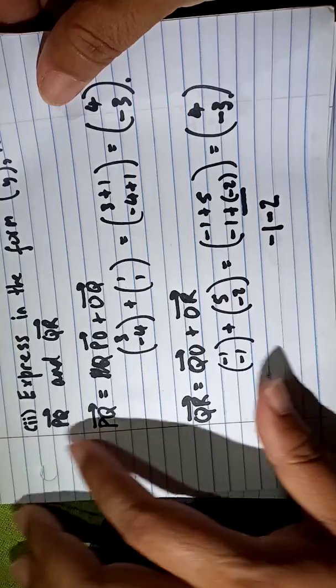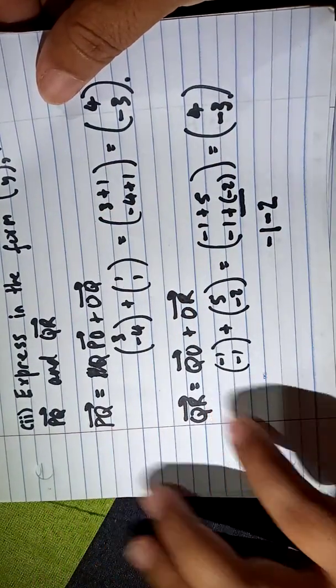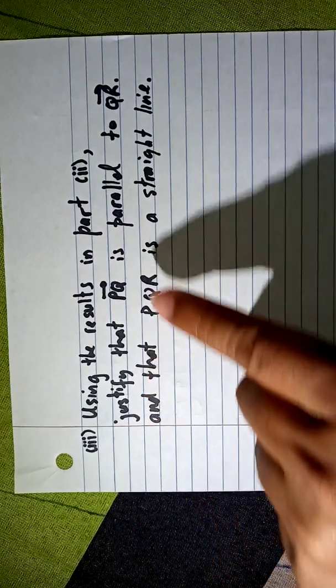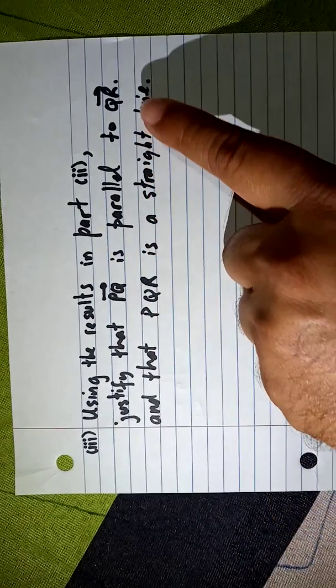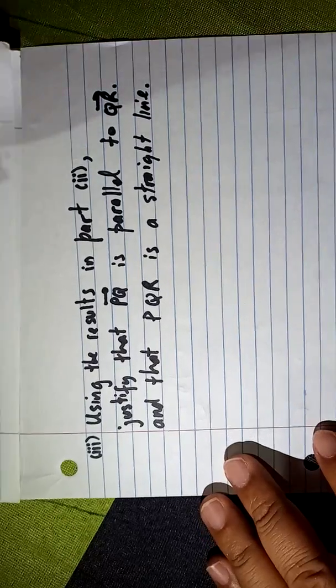Part 2 says to find expressed in the form xy, pq, and qr. So this question says, using the results in part 2, justify that PQ is parallel to QR and that PQR is a straight line.